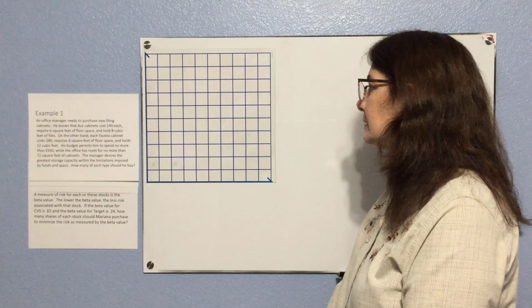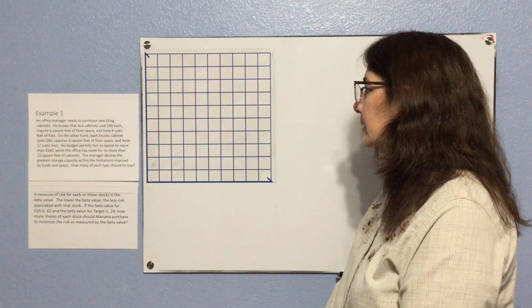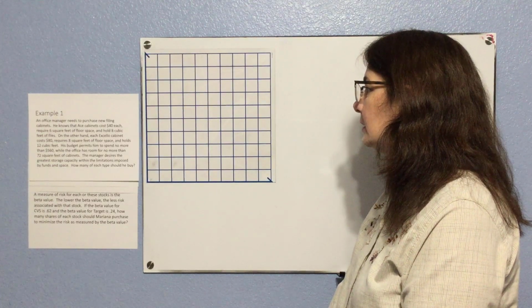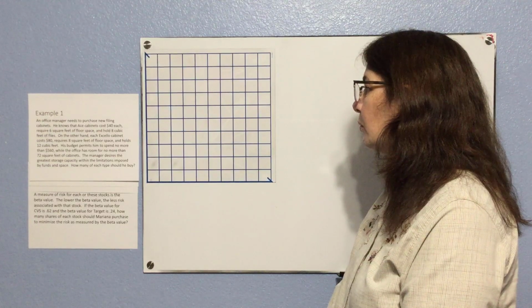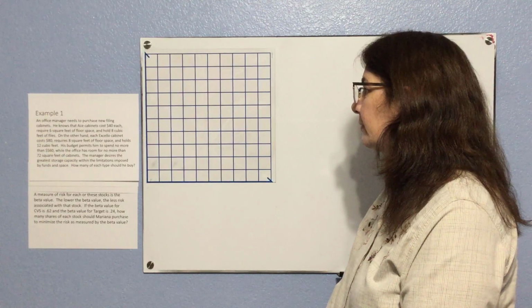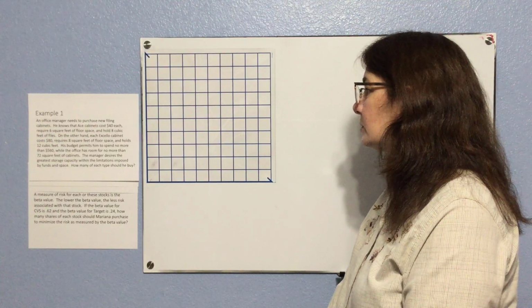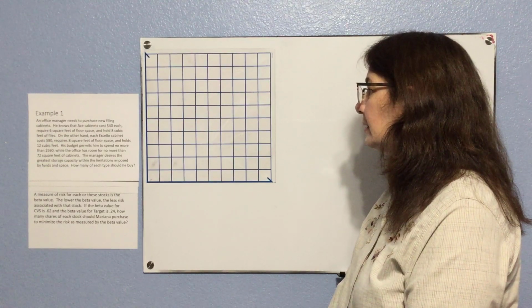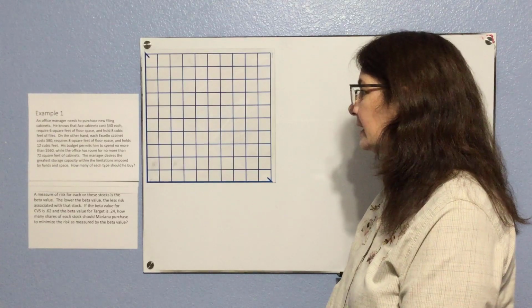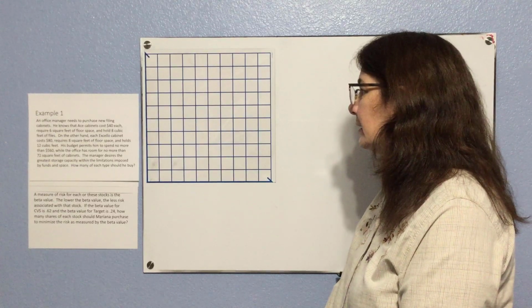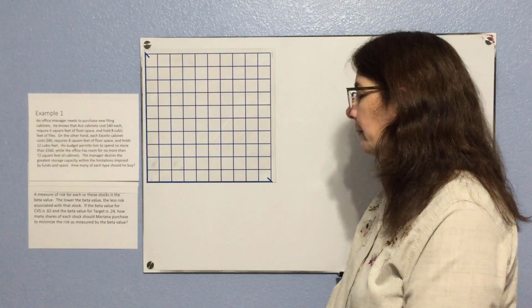His budget permits him to spend no more than $560, while the office has room for no more than 72 square feet of cabinets. The manager desires the greatest storage capacity within the limitations imposed by funds and space. How many of each type should he buy?